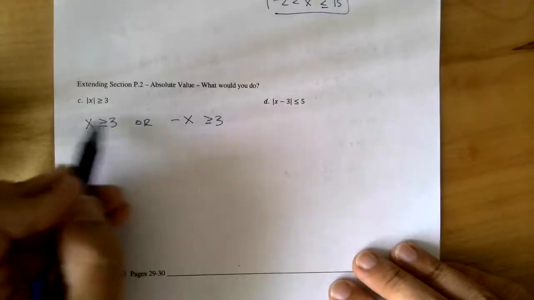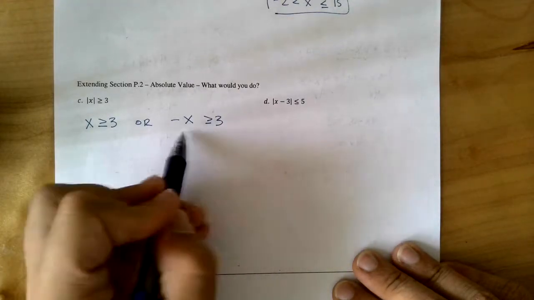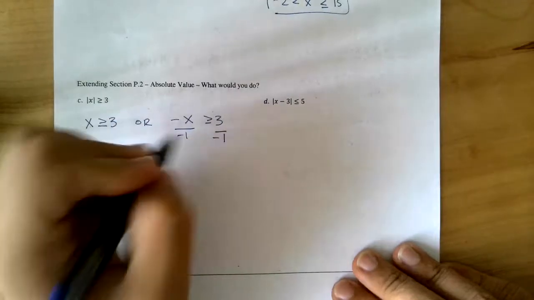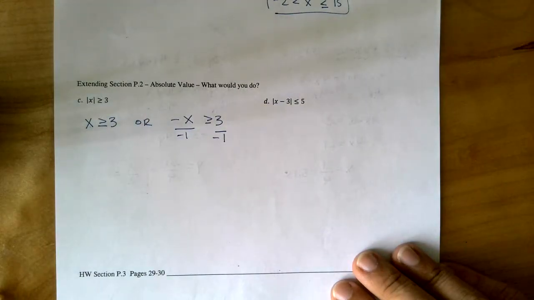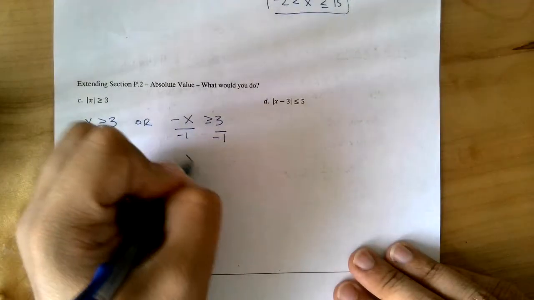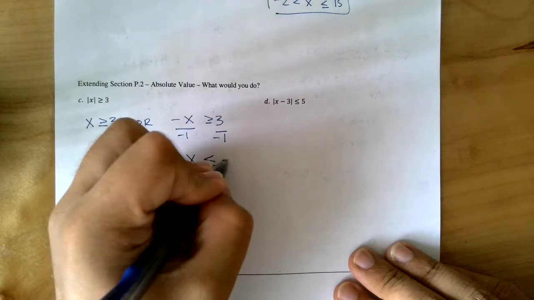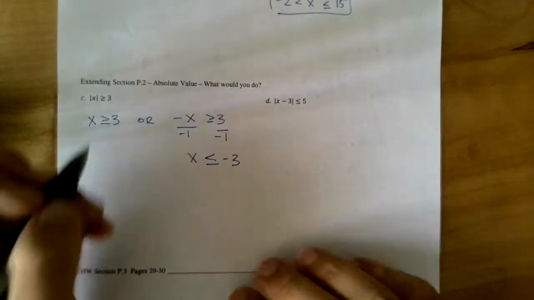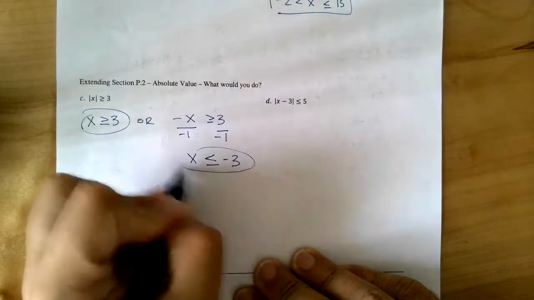Well, this is already solved down for x. Now we got to solve this down. So I will divide both sides by negative 1. But now I'm dividing both sides by a negative. That means I need to switch that inequality sign. And now I have both my answers.